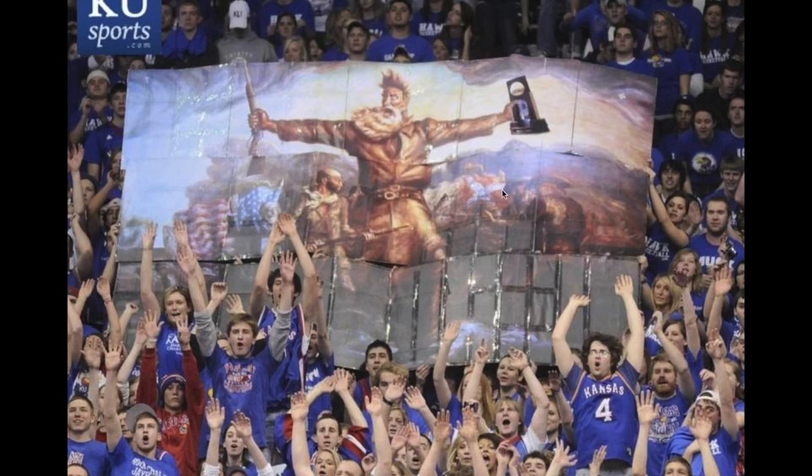And even today, you'll see shirts sometimes that you can buy in Lawrence, Kansas t-shirt stores and stuff like that that reference John Brown. So even today, John Brown is a figure that is brought up in popular culture.